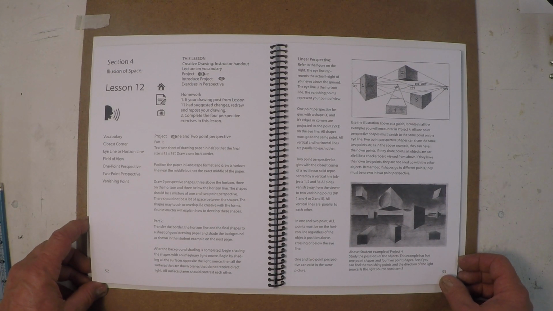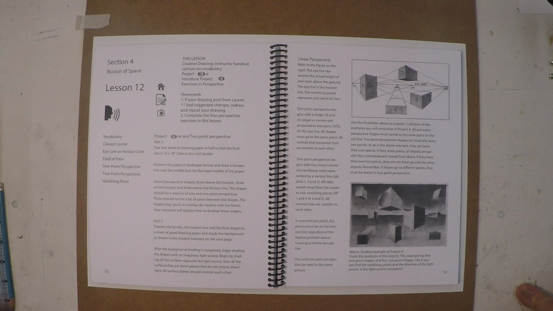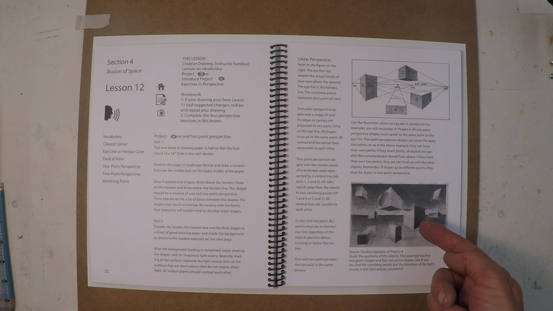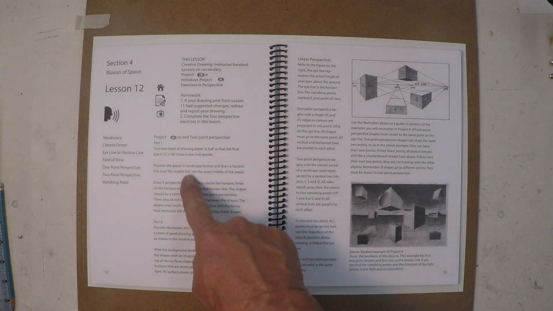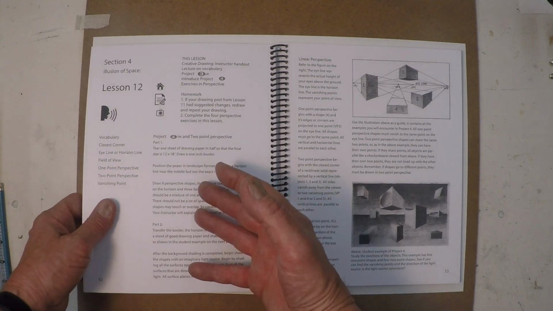Okay, this is the final lecture, lecture 3 for lesson 12, and this one is about the final project in this class, which is project number 4. If you look over here, you'll see a student example of project number 4. It is a combination of imaginative shapes using 1- and 2-point perspective and an imaginary light source and shading it with all your pencils. So there's 2 parts to that, and that's over here. So that's the first thing I'm going to talk about and illustrate here.